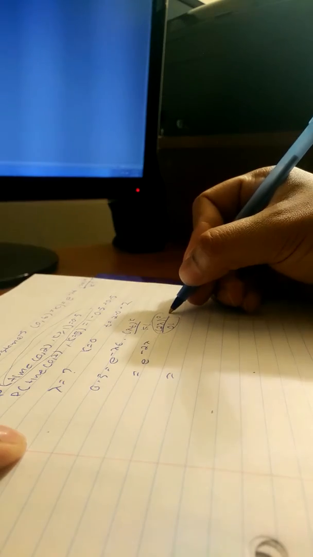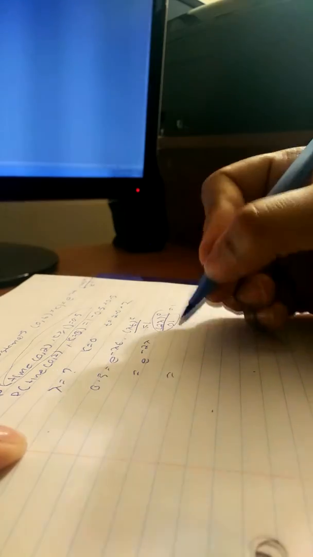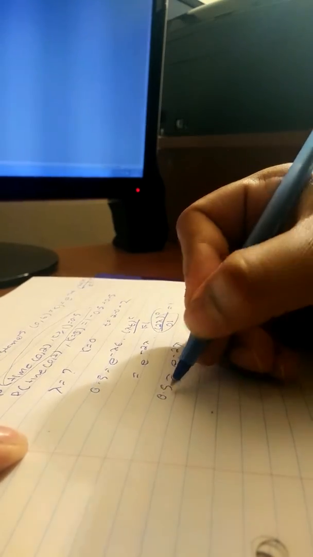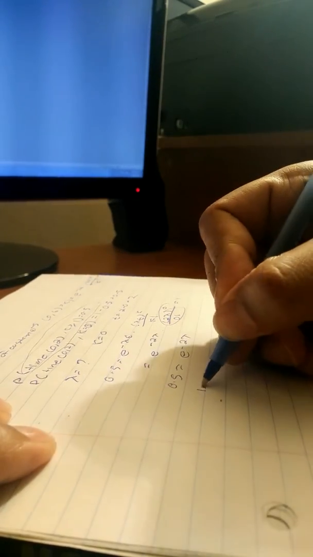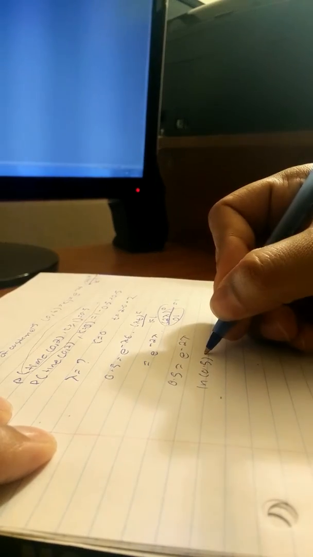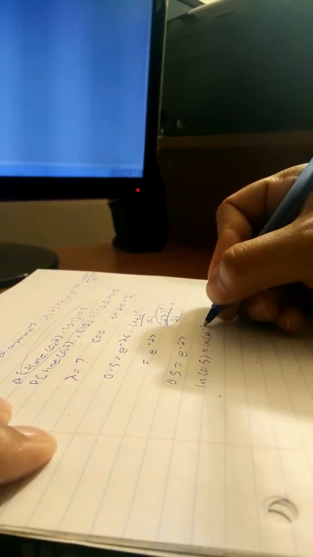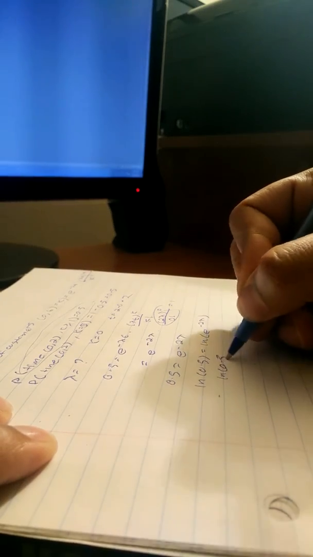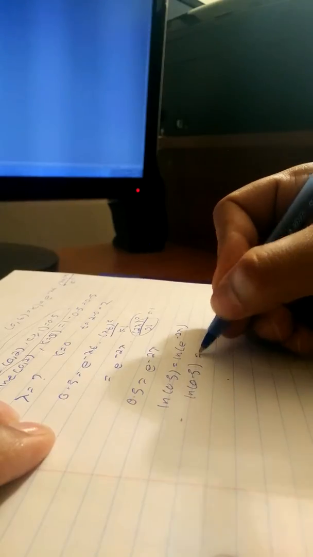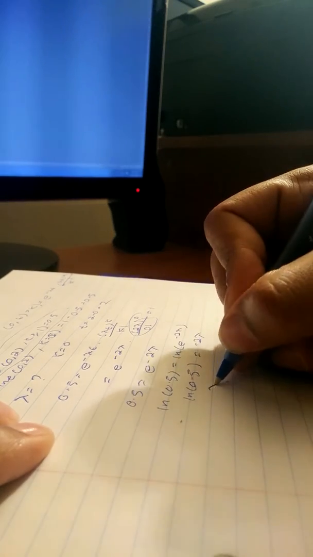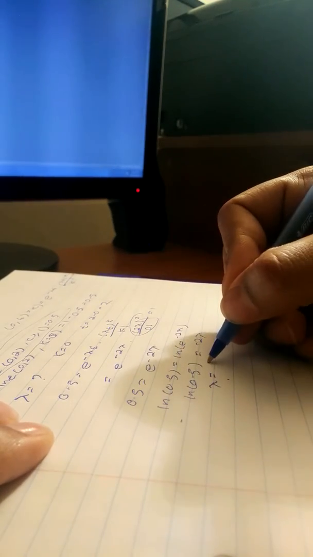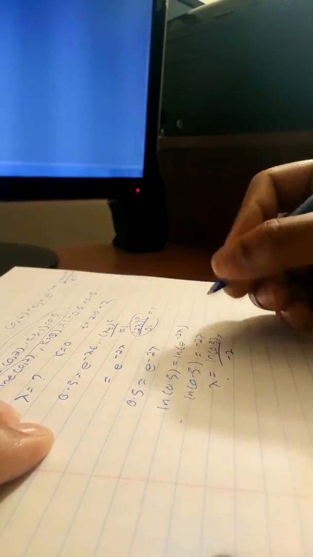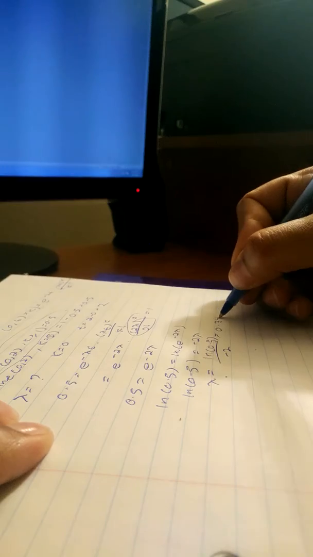This thing equals 1. So we're left with e to negative 2 lambda equals 0.5. We take the natural log of both sides. We're left with the natural log of 0.5 equals negative 2 lambda. We can solve for lambda directly, and it becomes the natural log of 0.5 divided by negative 2, which equals about 0.347.